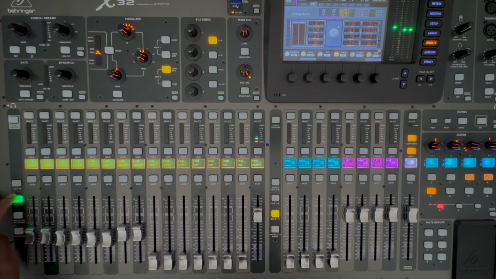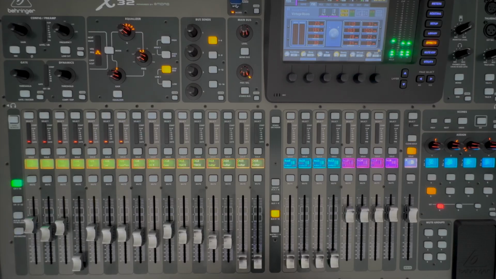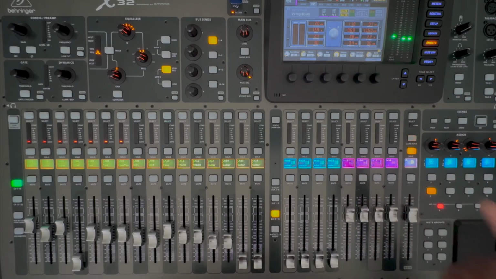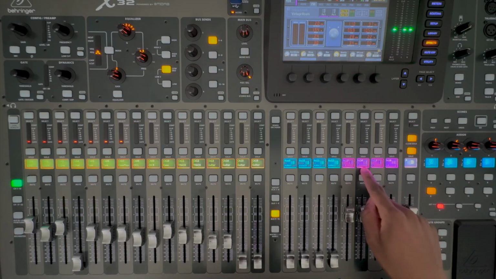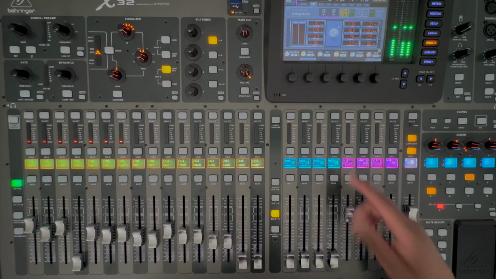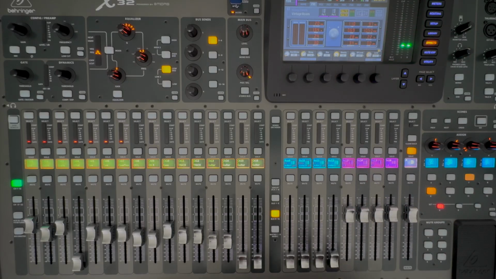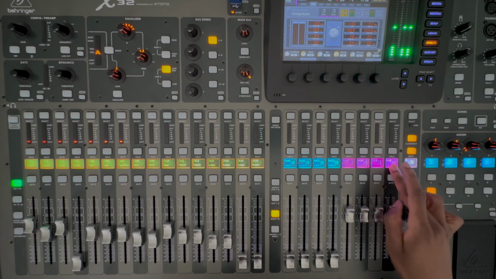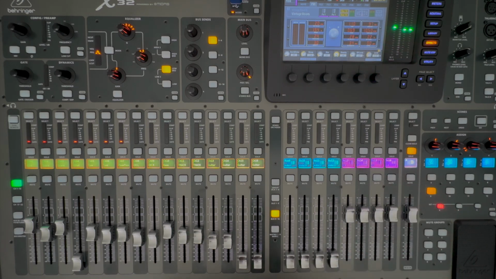So typically I do a drums effect and then one for instruments, so the rest of the band. It's not really heavy, so usually maybe a hall reverb, and then I do one for vocals and then maybe one for delay, right?